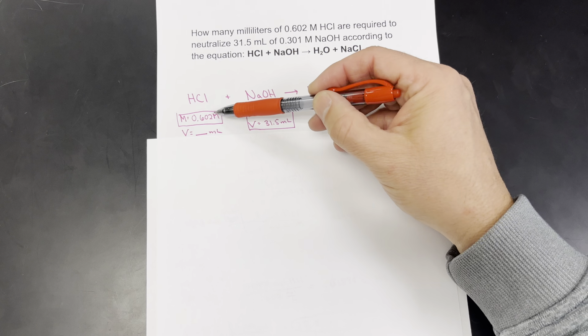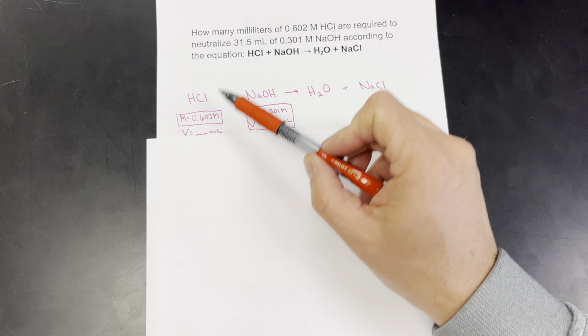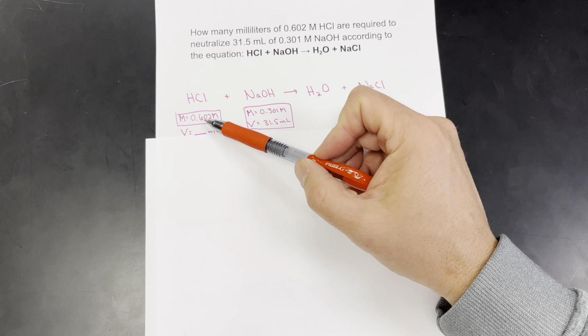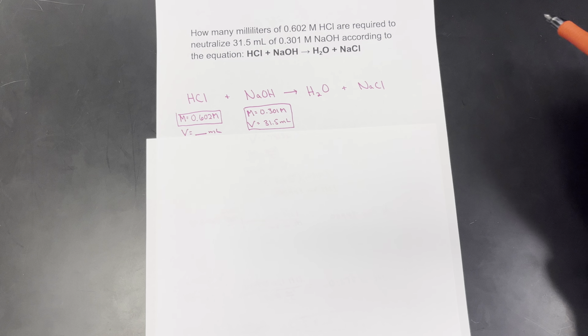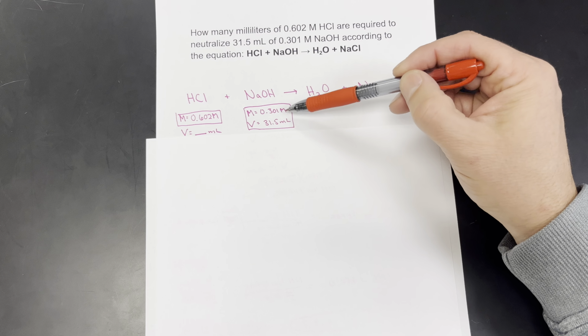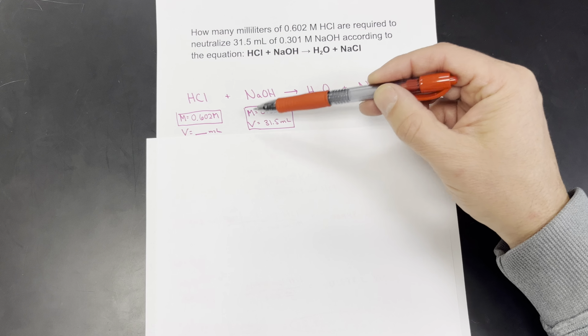So like I said, I like to set my problem up where I put all of the givens in boxes, and then I like to put an underscore for what the prompt is asking. The prompt's asking how many milliliters of the hydrochloric acid, so I'm putting that under the hydrochloric acid. So the first part here is I'm going to figure out how many moles this is, because I have molarity and volume.